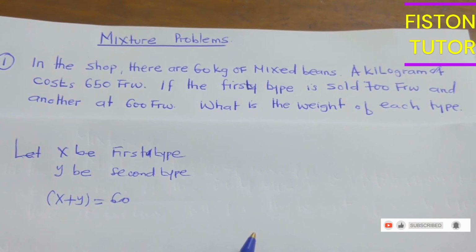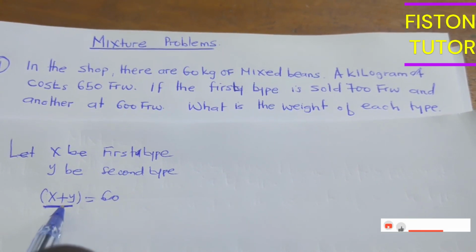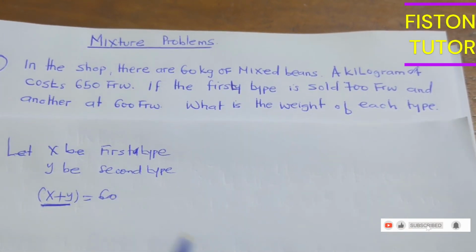If X plus Y is equal to 60, this is the mixture, a mixed type.